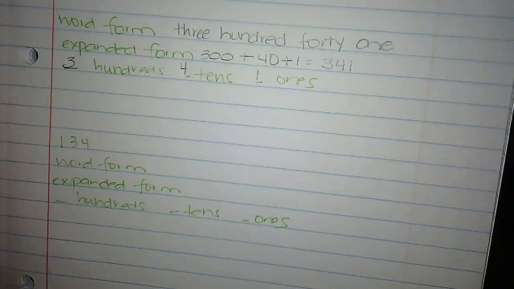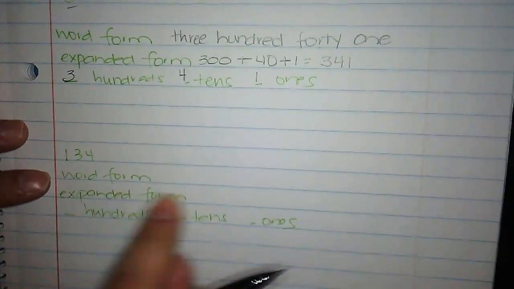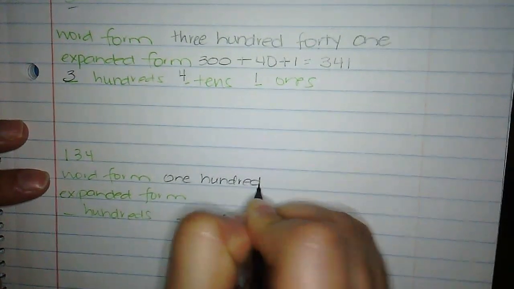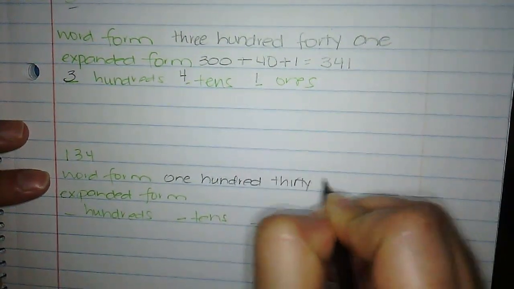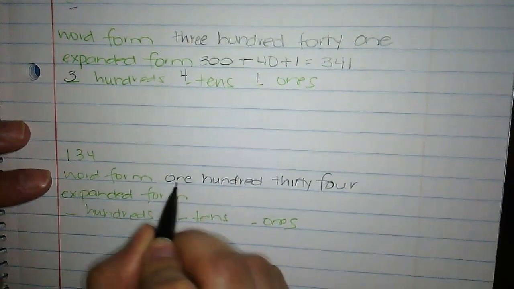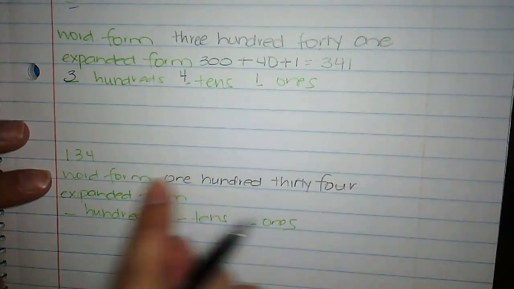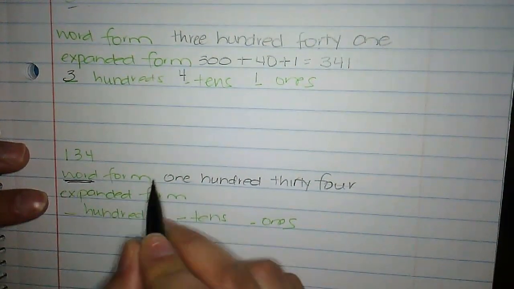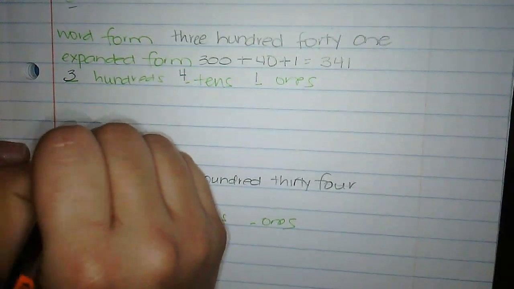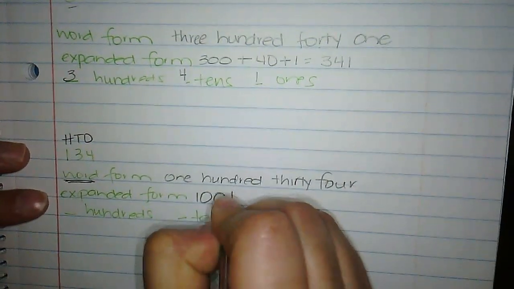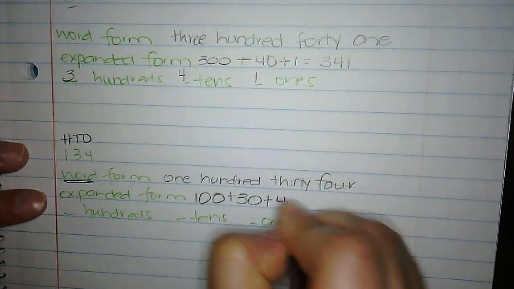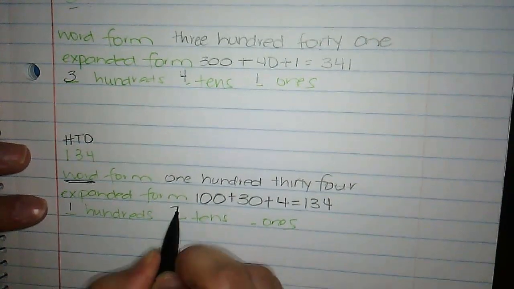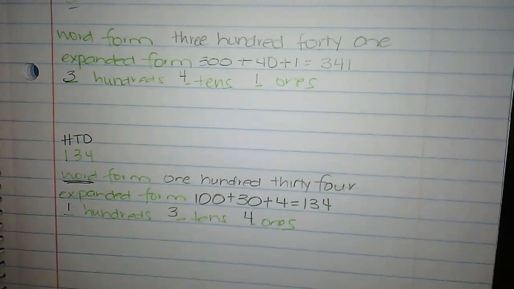Okay, let's review. Here's what you should have. This number in word form is 134. And look, I don't have any digit there. It's only words. That's why it's called word form. And expanded, remember the value of each digit. It's 100 plus 30 plus 4 equals 134. You have 100, 3 tens, and 4 ones.